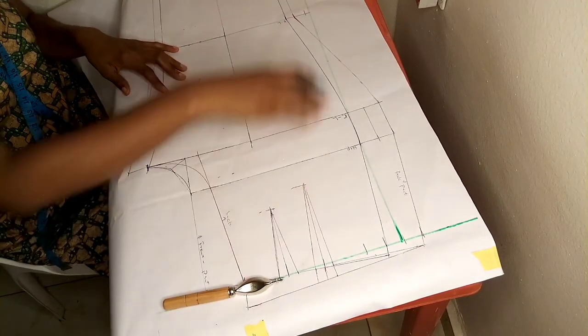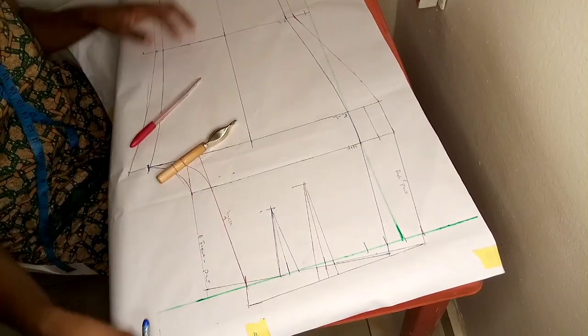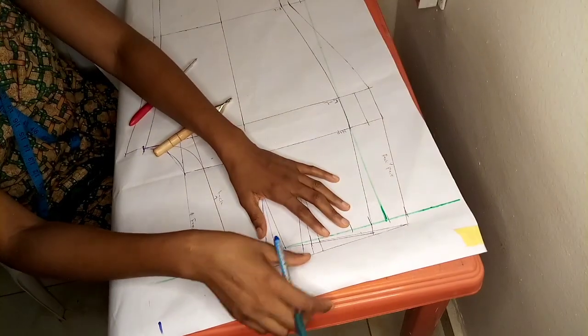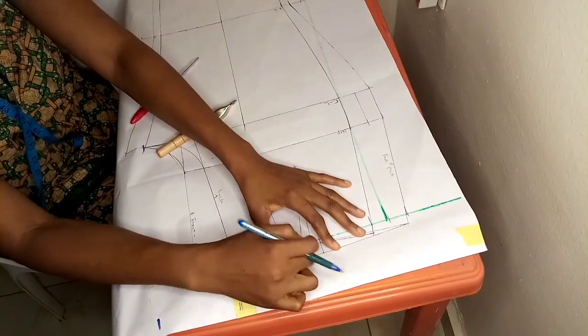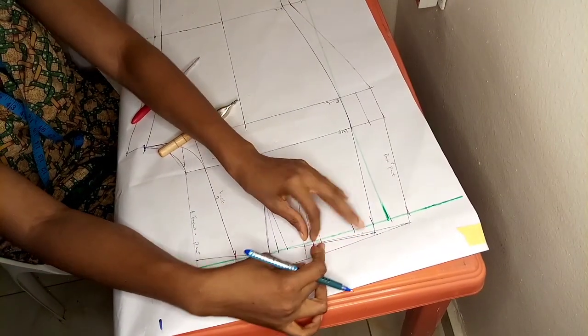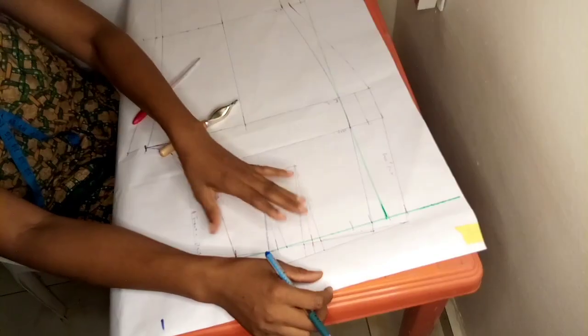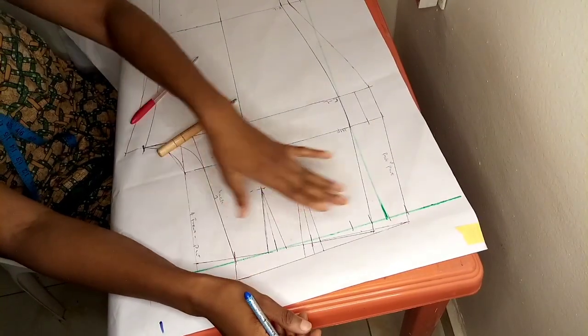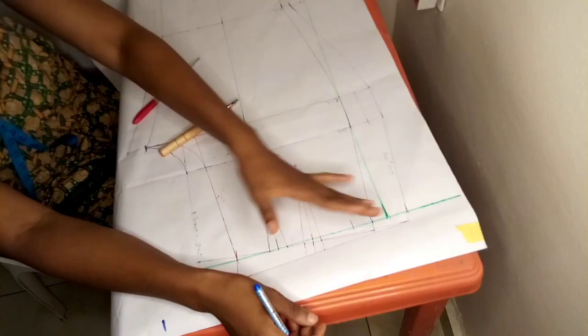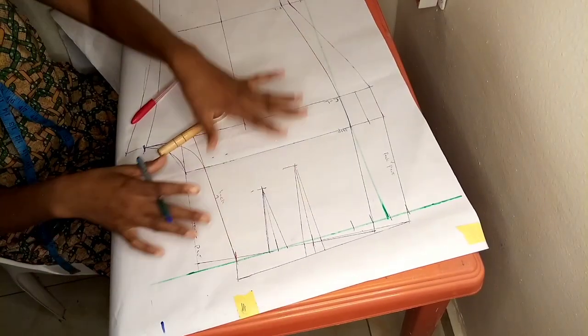Your waistline, then you cut out your band. There's going to be a band. For you to cut out your band, you need to close your dart. When you close your dart, then you trace it out on a fresh paper. You trace out the front, you trace out the back. Then you place it together.